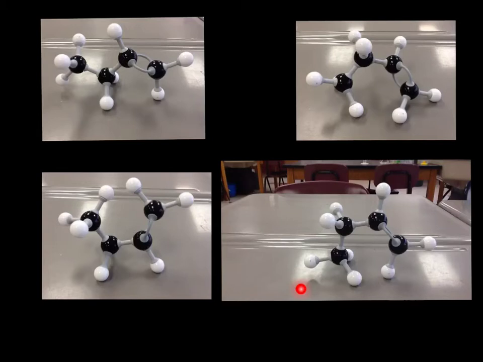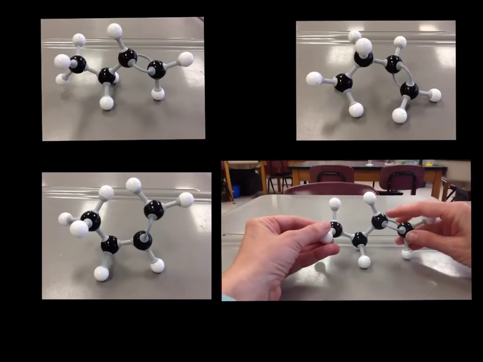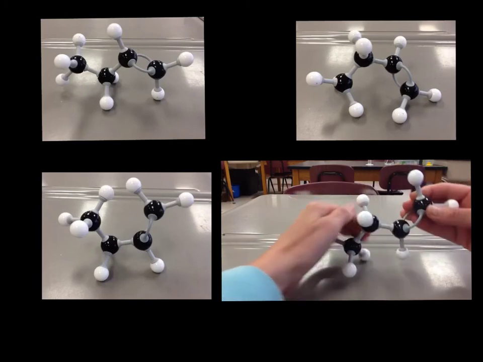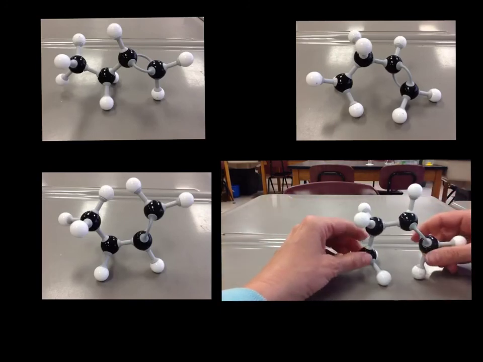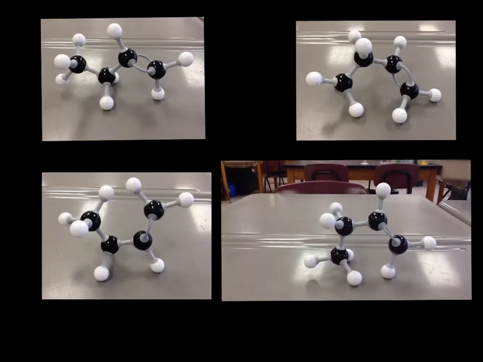I have a brief little video here that I'll show you so that you can see how the bonds can rotate about the single carbon-to-carbon bond. You can notice here I can rotate it so I can make this top structure. I can rotate it again and make the first structure, and then I can rotate it and I end up with the structure over on your left.